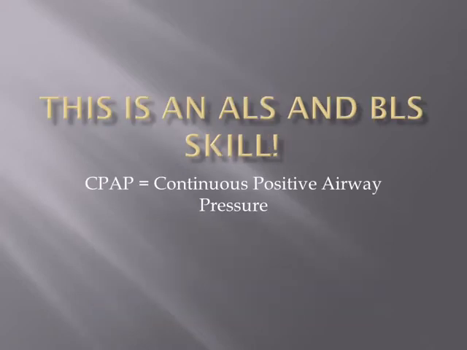CPAP is an ALS and BLS skill. Both the EMT and paramedic must know how to use the CPAP. And by the way, CPAP stands for Continuous Positive Airway Pressure.